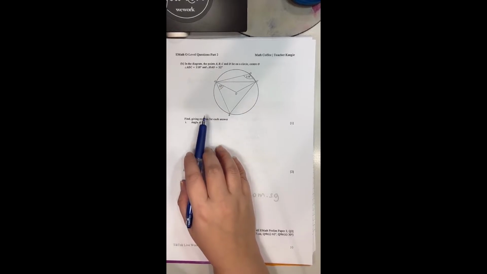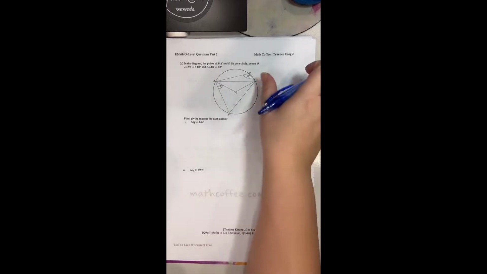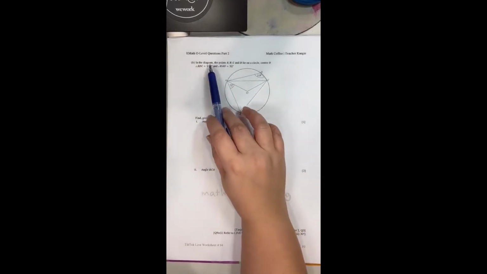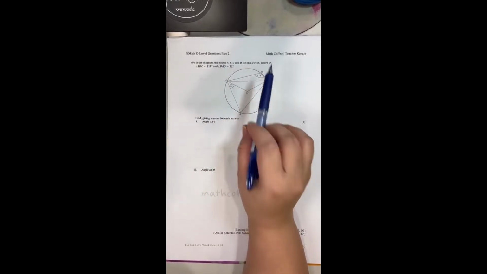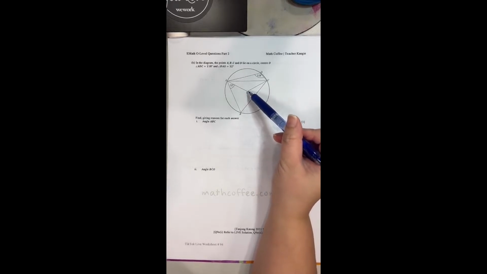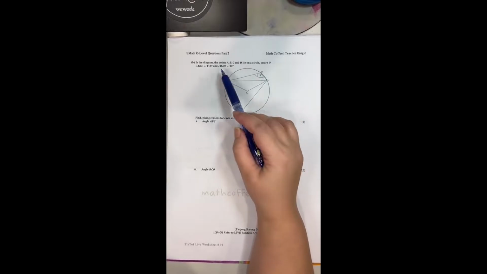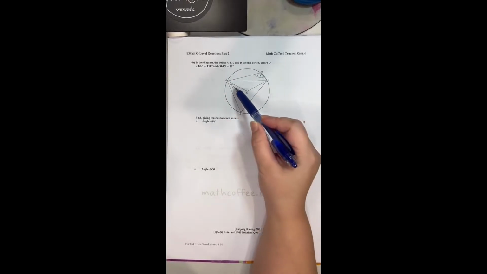Just now some questions did not need a reason. This one asks you to give reason, so of course you must give reason. If you don't give reason, you don't get the marks. Simple as that. In the diagram, the points A, B, C, D lie on the circle, center O. Angle ADC is 118, shown. BAO is 32, also shown in the diagram already.